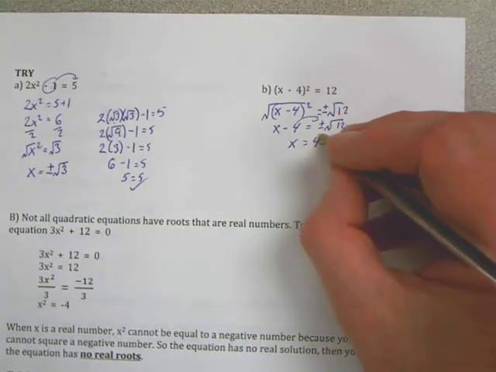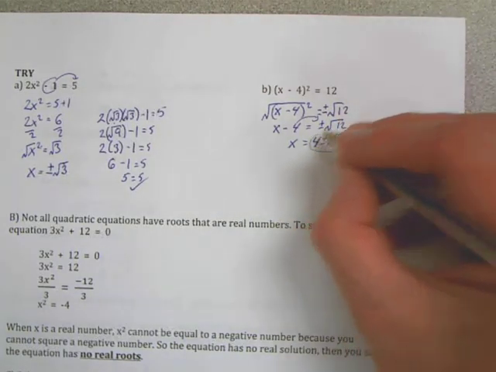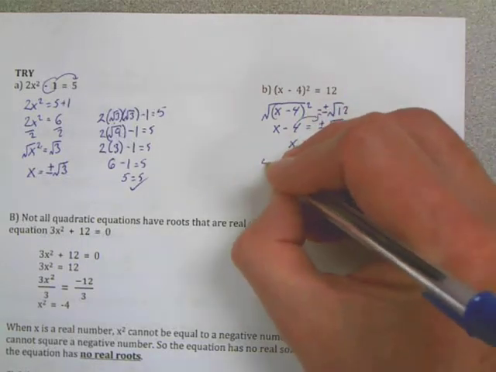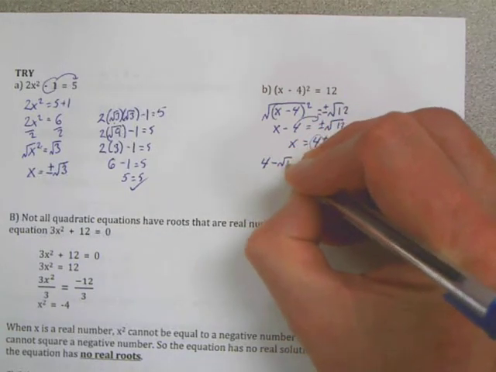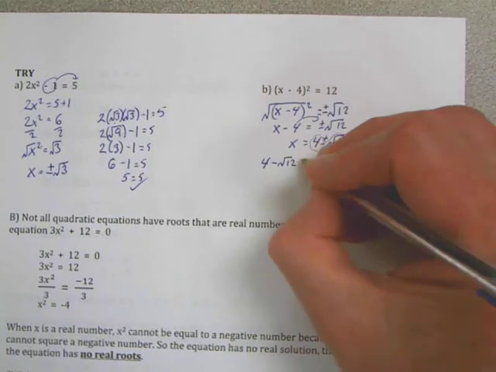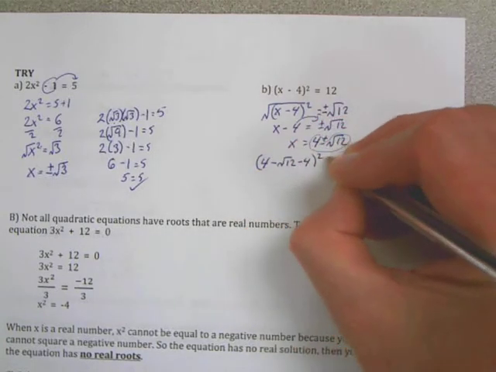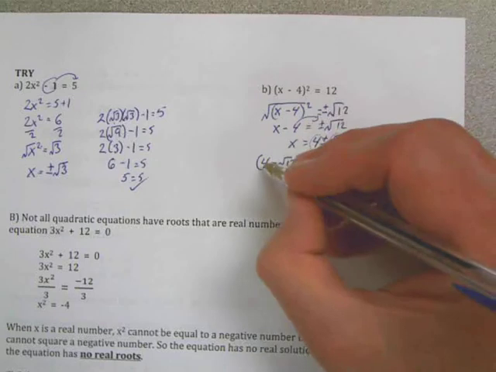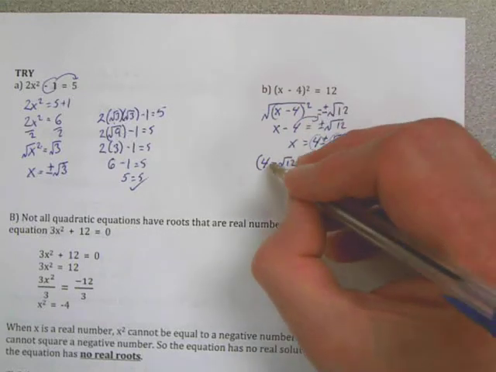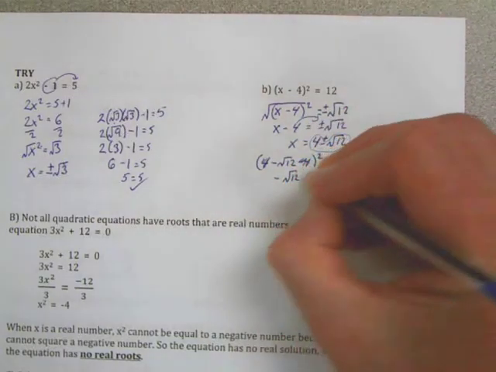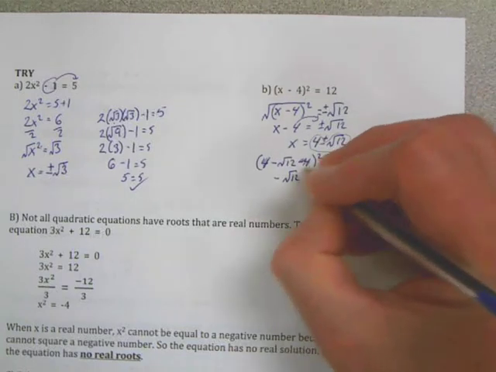Take one of the answers in, so I'm going to take 4 minus the square root of 12 and see how that works. So 4 minus the square root of 12, minus 4, squared is equal to 12. 4 minus 4, they cancel out, so I now have the negative square root of 12, squared, is equal to 12.